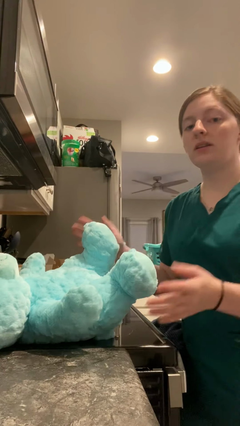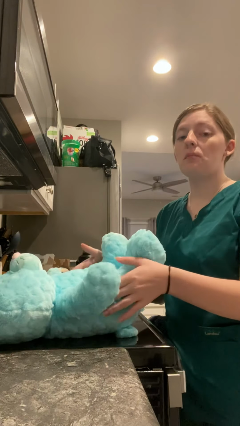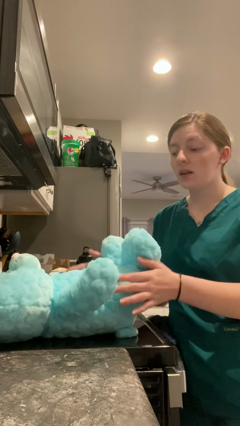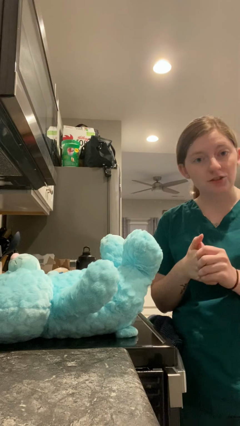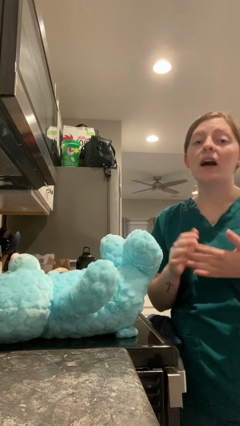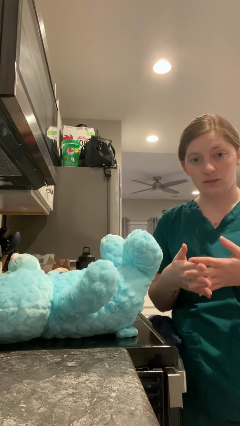So today I'm going to be assessing my 1-day postpartum patient. So I'm going to start off with CoWIPE. I'm going to check my physician's orders, check my allergies. I'm going to assemble my equipment and assess my patient.